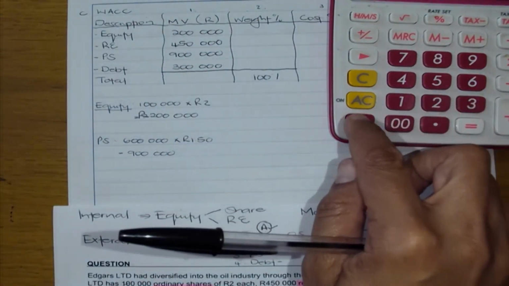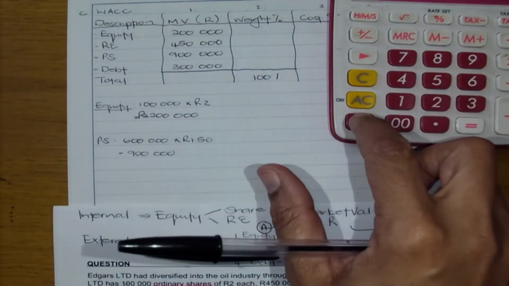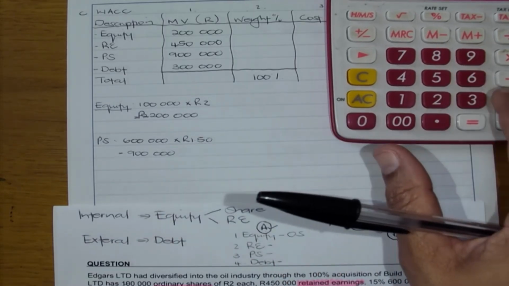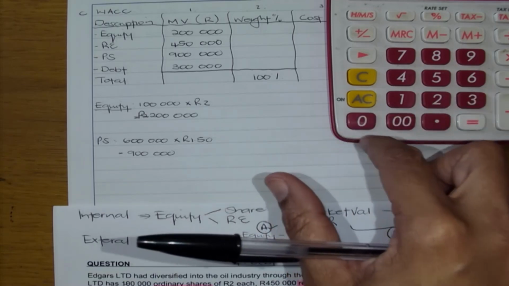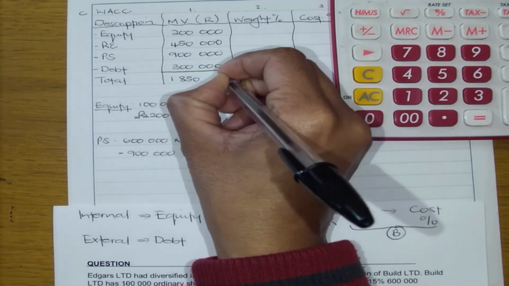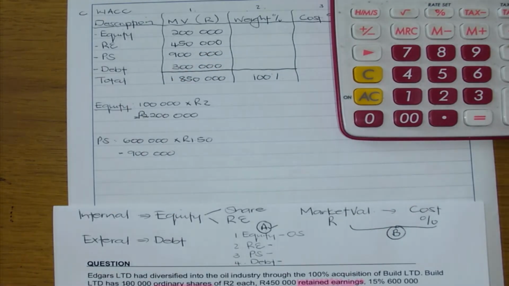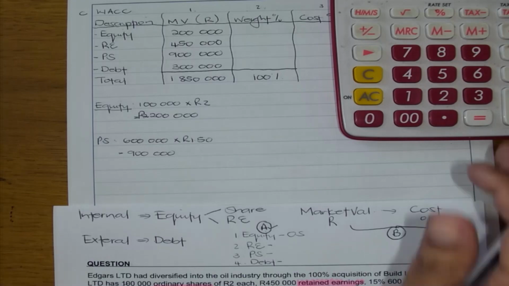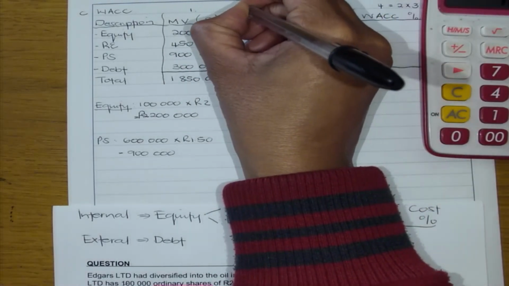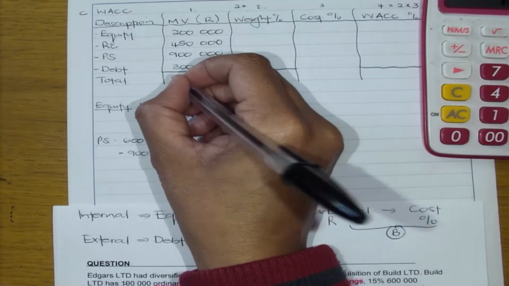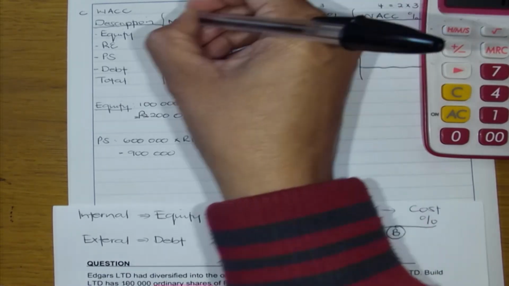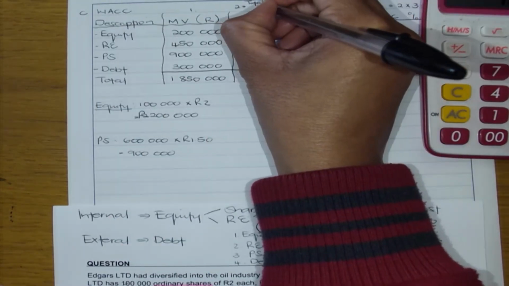So we're going to our market value column. We're going to say our 200 plus our 450 plus our 900 plus our 300 is equal to 1850, 123. Now we want to calculate our weight. So how do you calculate your weight? You take, so let's say weight is equal to, you take your total divided by your description.